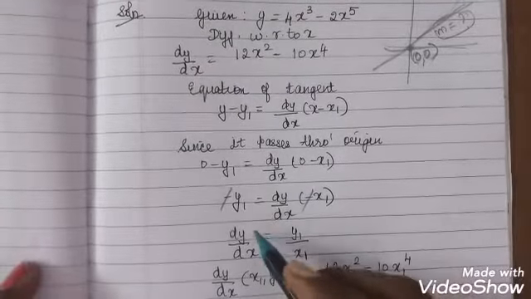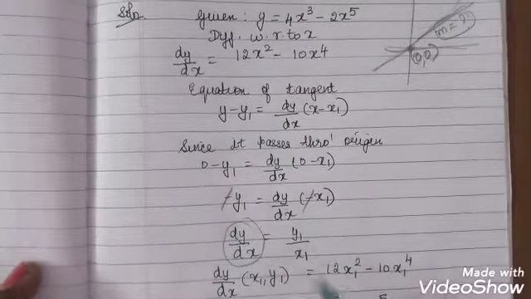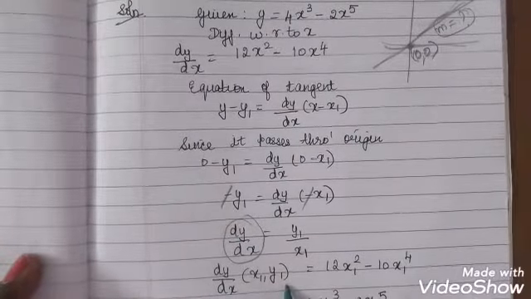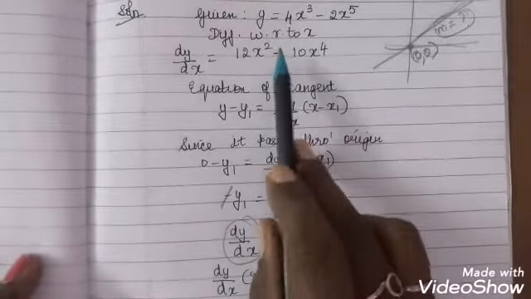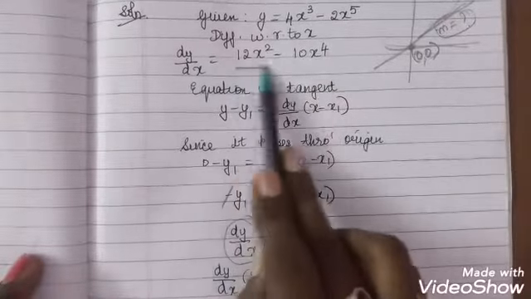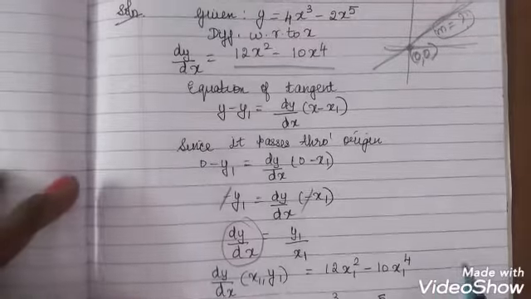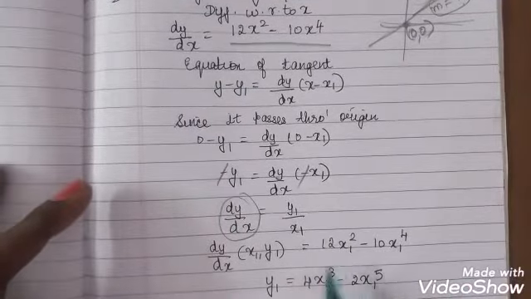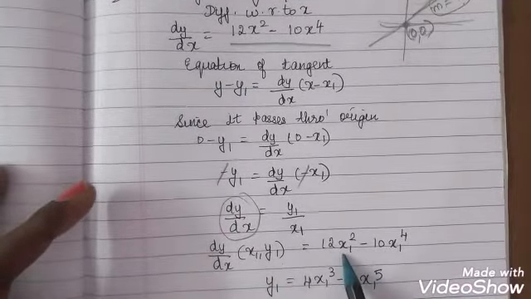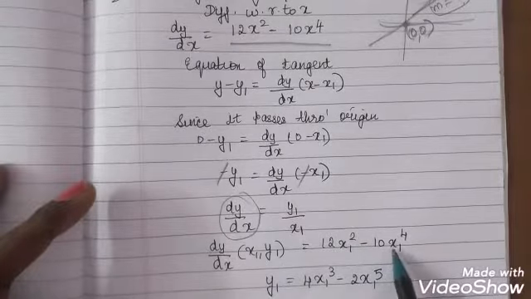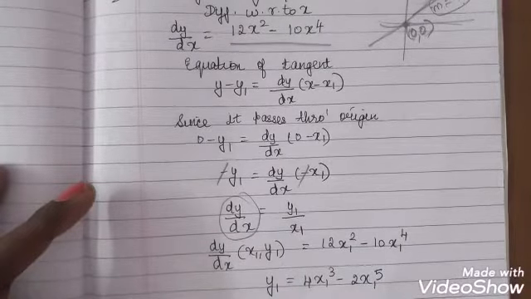Now, you know what your dy by dx is at the point x1 comma y1. You found out already dy by dx: it is 12x squared minus 10x power 4. So when I substitute it, you will get 12x1 squared minus 10x1 power 4. Got it?